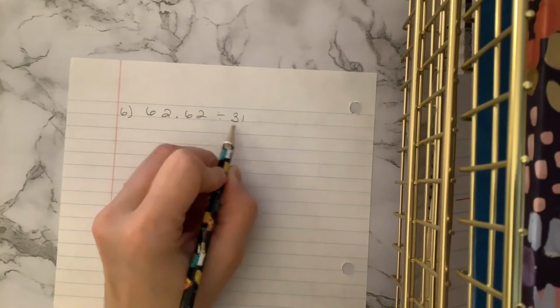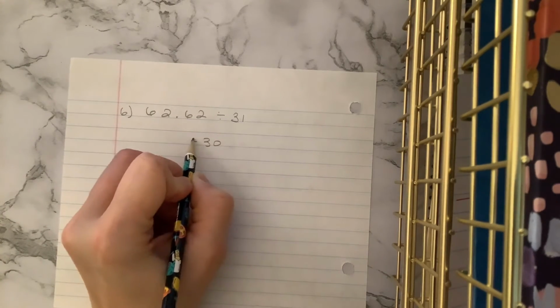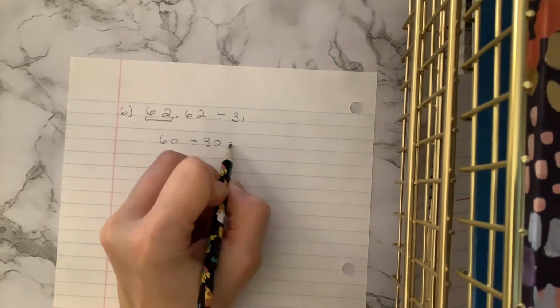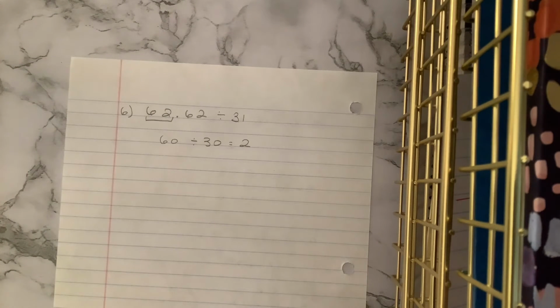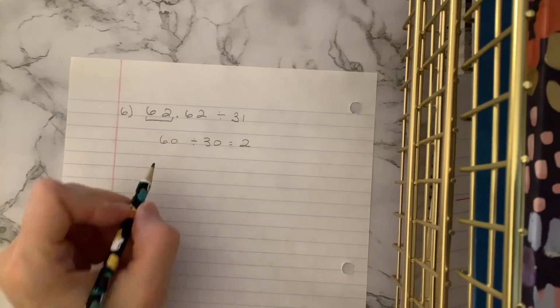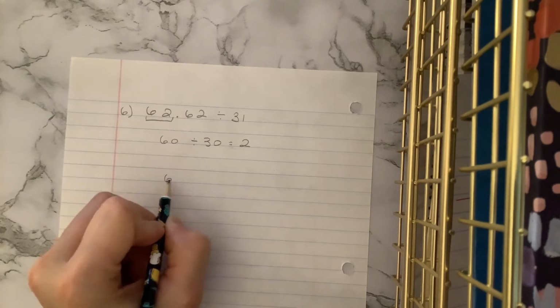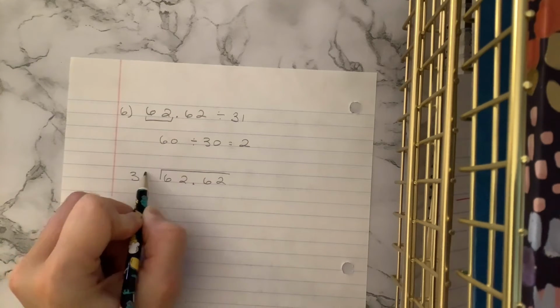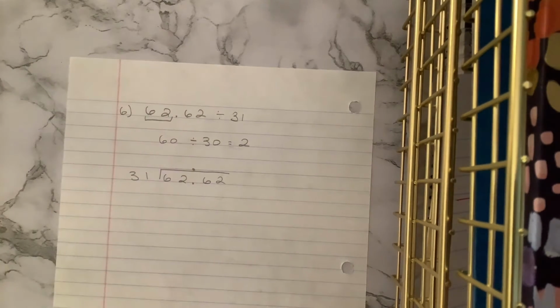So when we're estimating, I would round this 31 to a 30. And now we want to look at these 2 digits, and what can we round them to so that they're evenly divisible by 30? We should have said 60. So 60 divided by 30 is 2. There's our estimate, and it gives us an idea of where our answer might turn out to be. So now we carefully copy our problem, and we make sure to line up our decimal points.